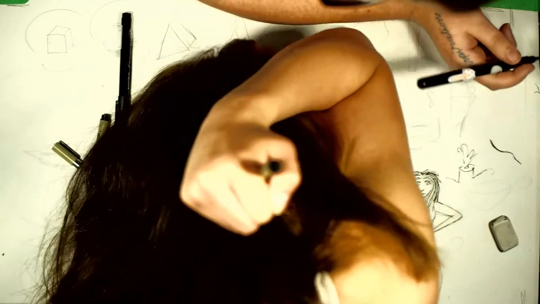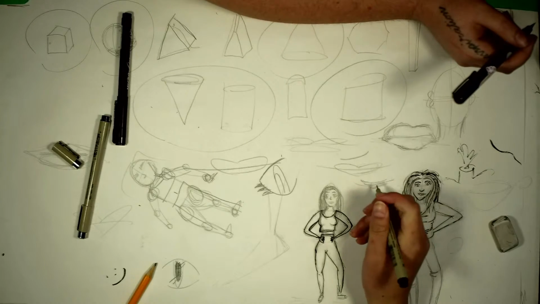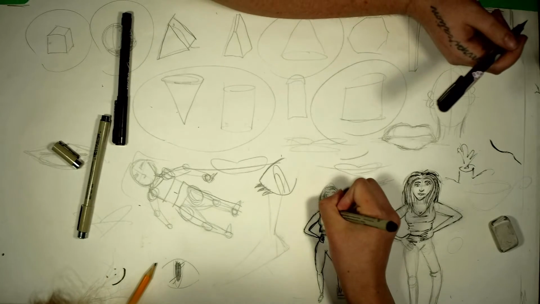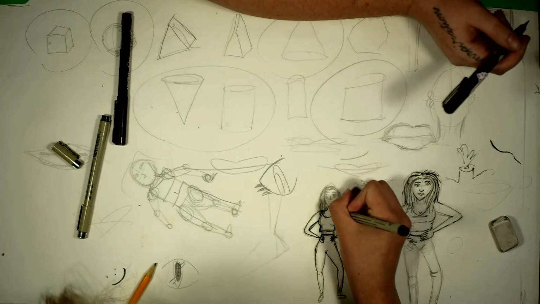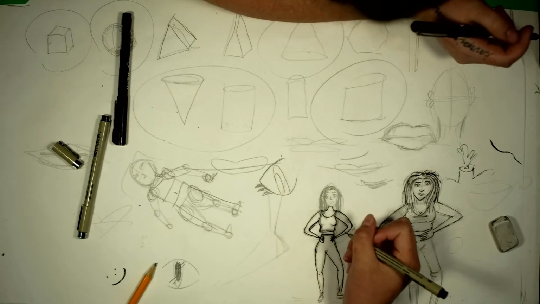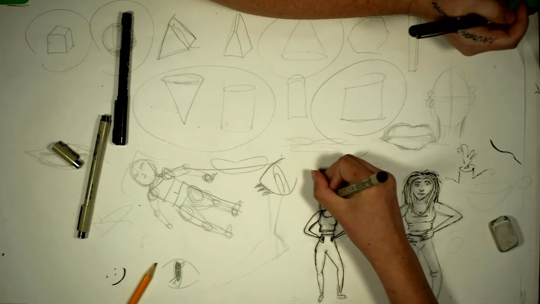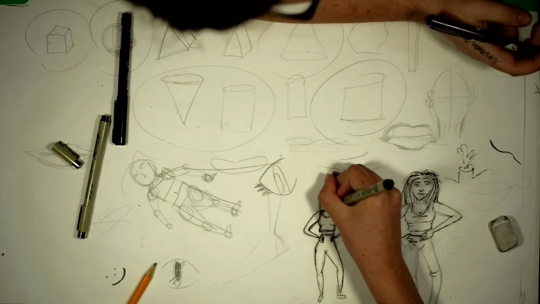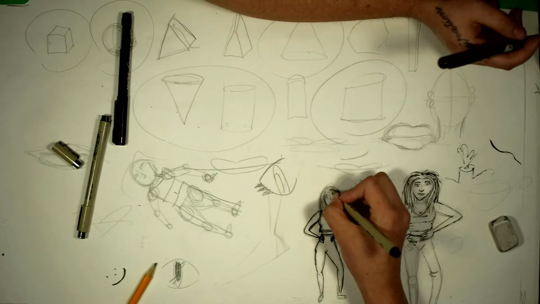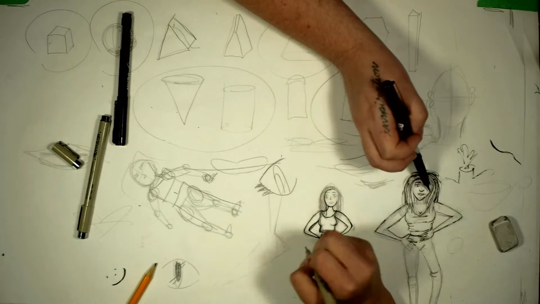Okay, you still have to ink your face. I like the shape of your face better than the one I drew.